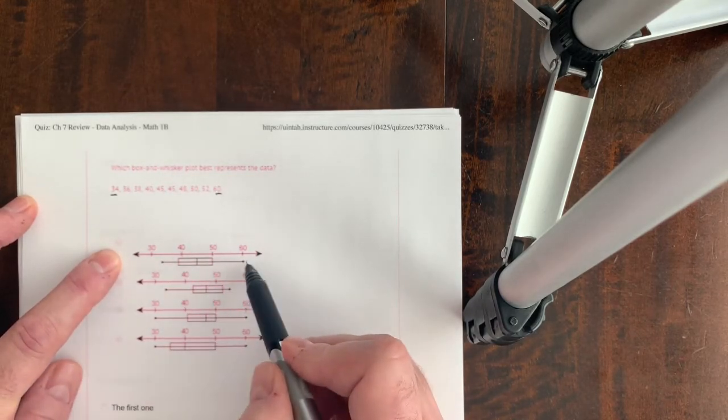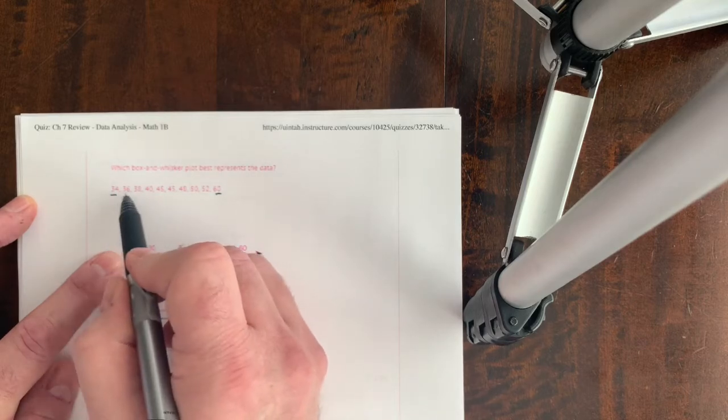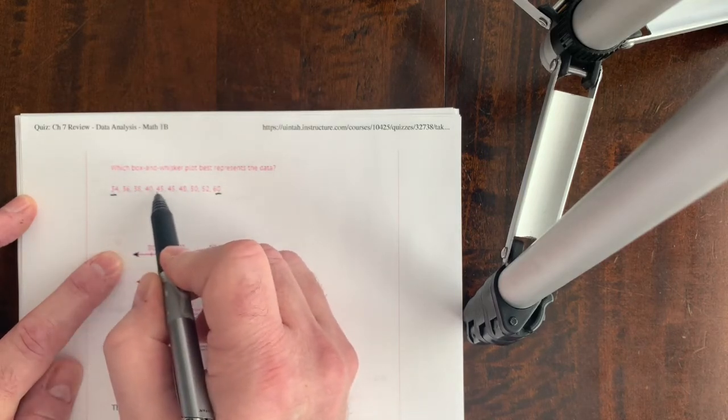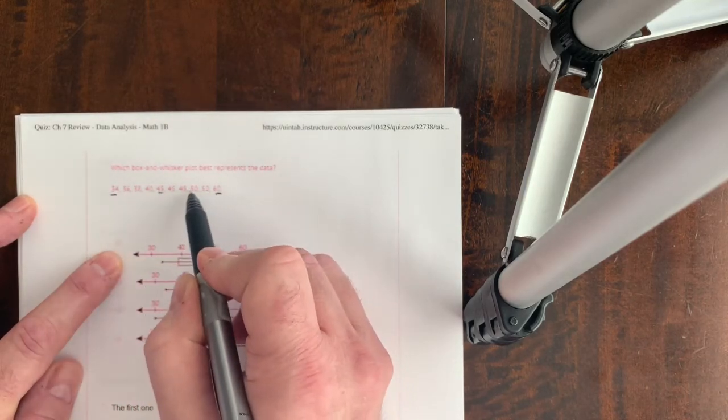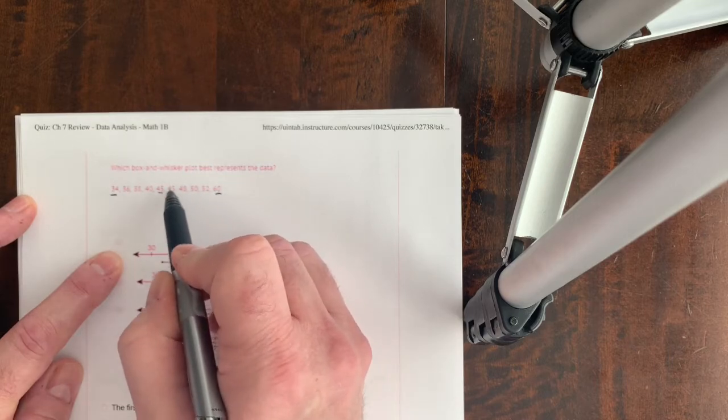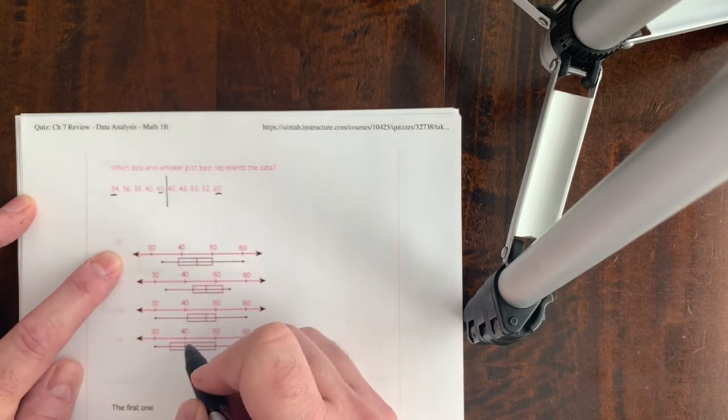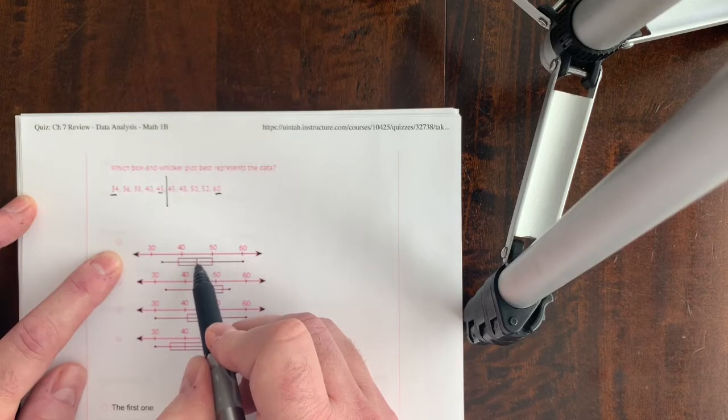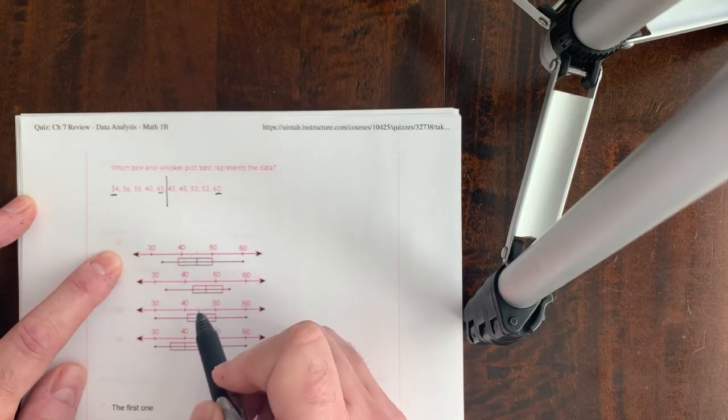It has a low of 34, a high of 60. If I count to the middle on this thing, 1, 2, 3, 4, 5, 1, 2, 3, 4, 1, 2, 3, 4, 5. It looks like the middle is right there at 45, and you'll notice my middle of the box is at 45.